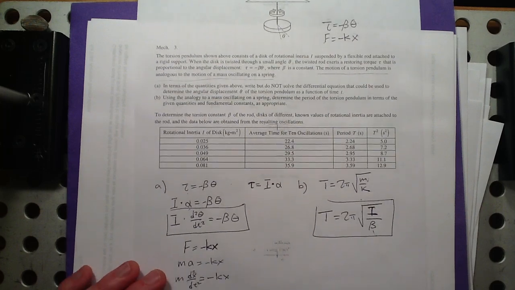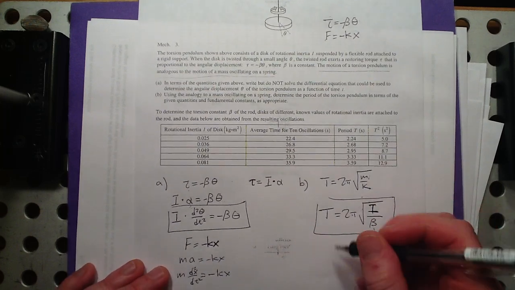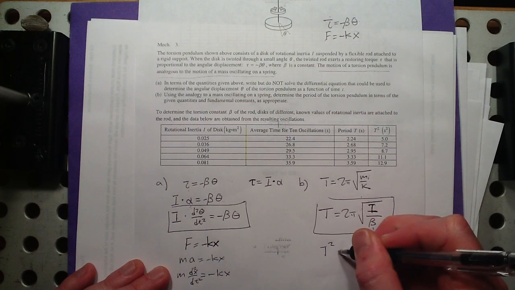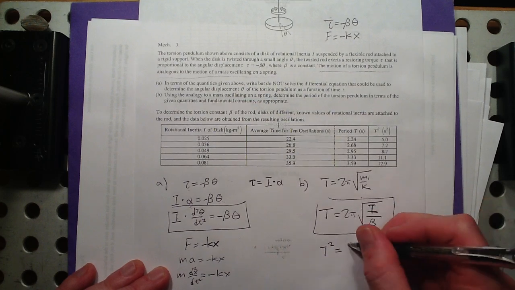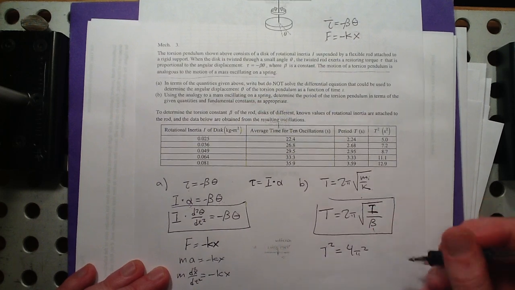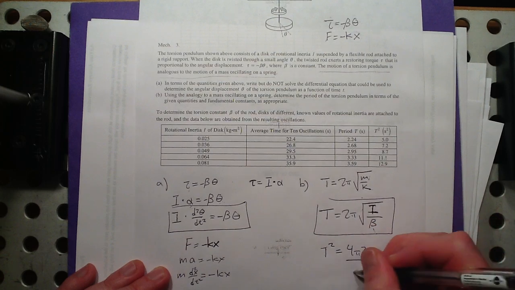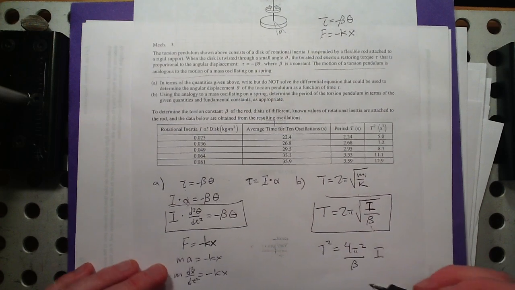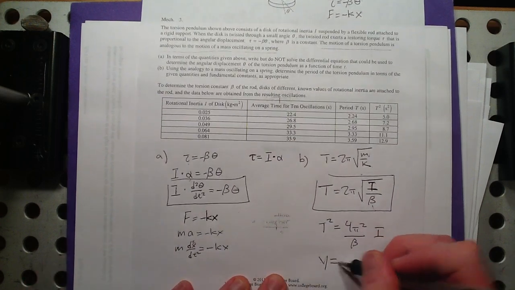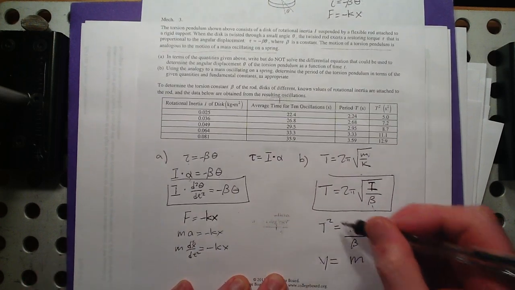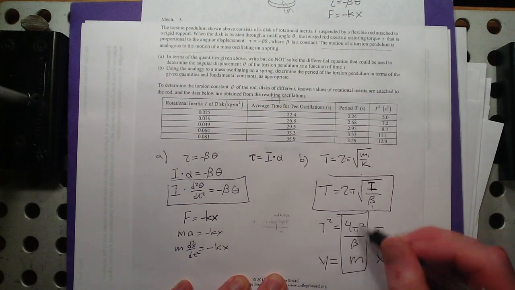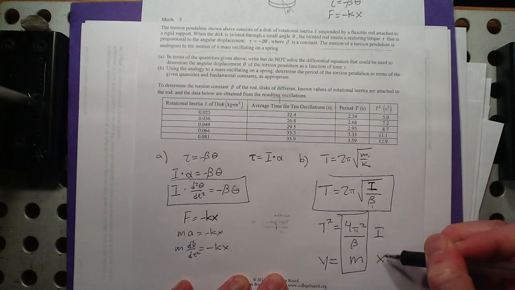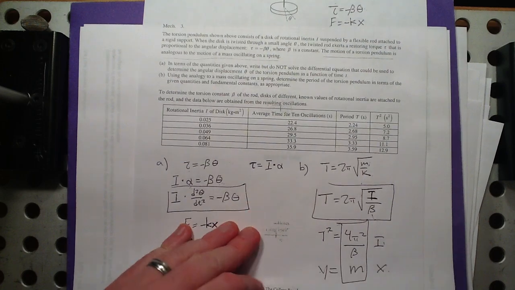So if we want to get a straight line, I think what we need to plot is T squared equal to 4 pi squared over beta times the moment of inertia. This is like our y equals mx, where this will be the m, that's what we want on the y-axis, and the moment of inertia is what we want on the x-axis.